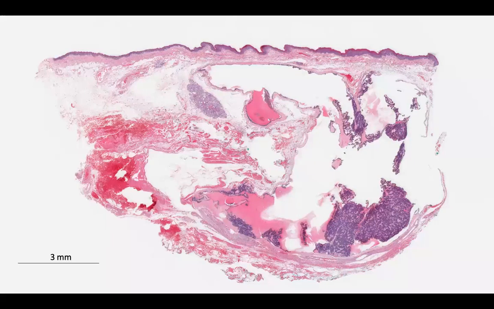So the first case we have here is a 60-year-old woman, and she has an upper lip lesion. All right, so let's resect this and see what we got. We have some squamous mucosa up here, and here's a little minor salivary gland tissue, and then here's our tumor. It's variably cystic and solid in some areas, with proteinaceous material in the cyst.